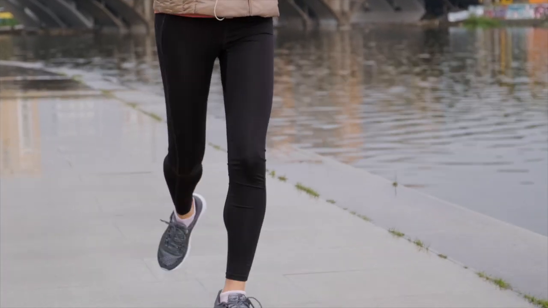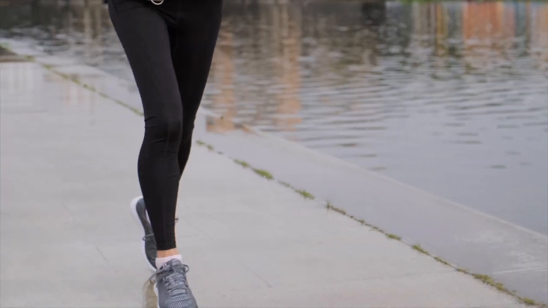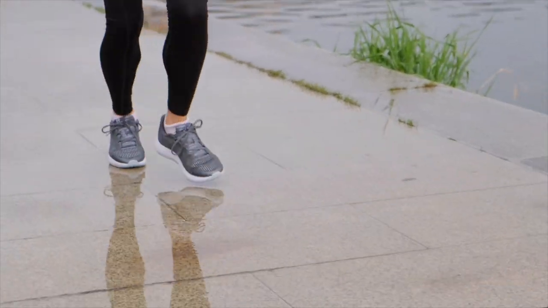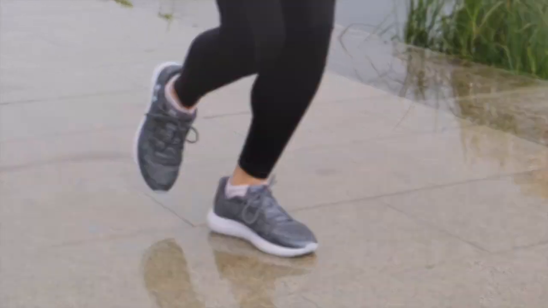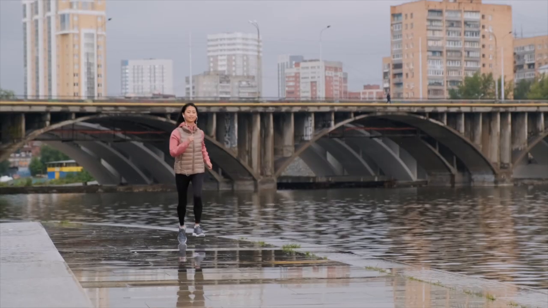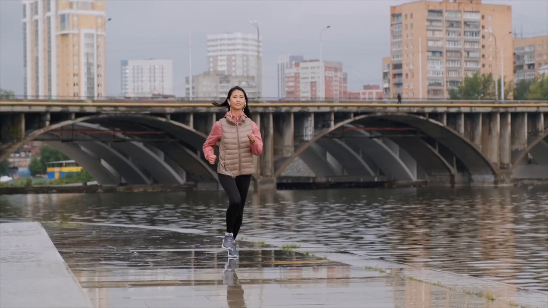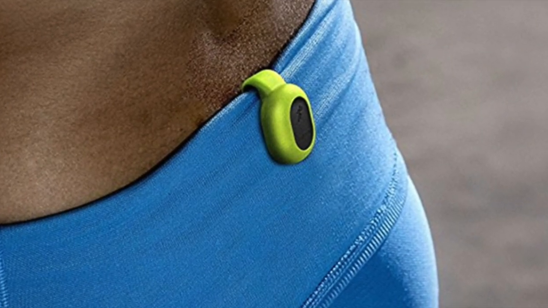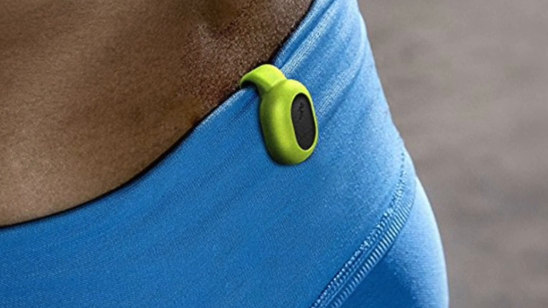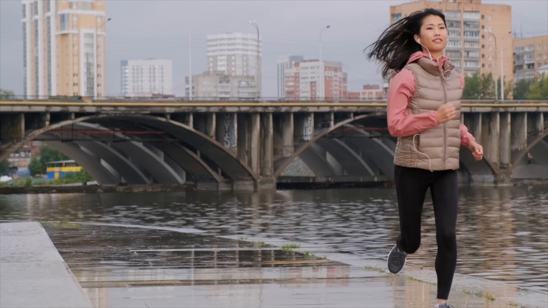Running dynamics are not new. They've been around for a while now, along with run power. What is new with the 965 and 265 are wrist-based running dynamics. Previously, you needed a pod-like gadget called the Garmin Running Dynamics Pod in order to collect this type of data. The other option was to opt for one of the company's heart rate chest straps.